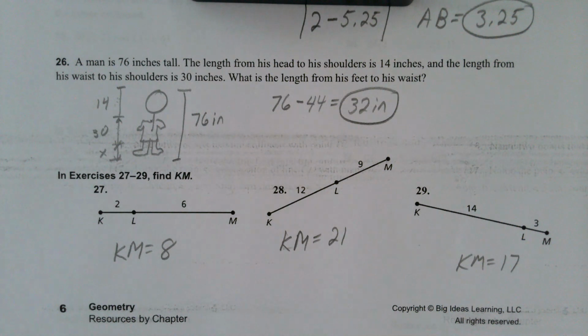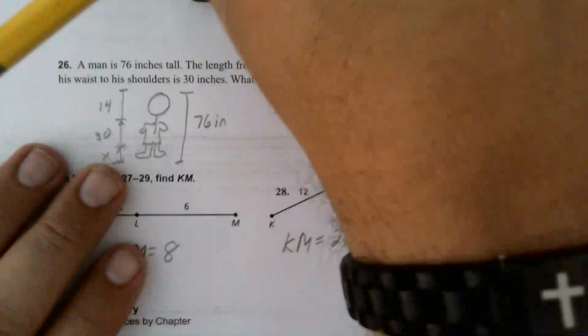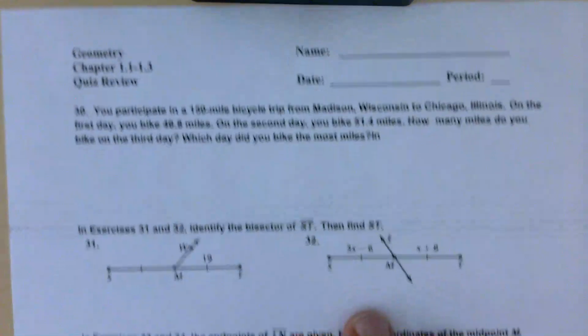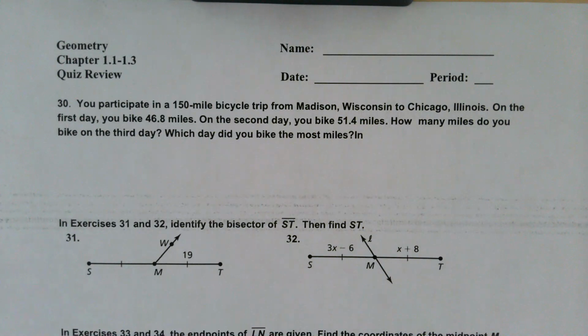Okay, so we have one last page of problems, and hopefully all these questions, you say, Mr. Eggman, that seems very obvious, and I'm hoping that it's very obvious to everybody. Okay, so here's another application of that segment addition postulate, where we're participating in a 150 mile bicycle trip, and I'm going to tell you how on day one we did the 46.8.